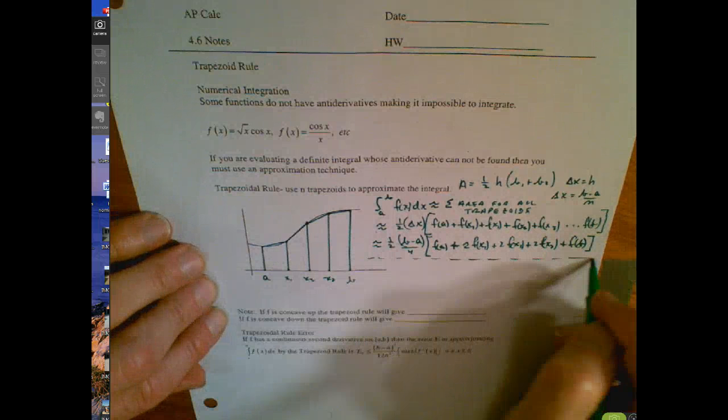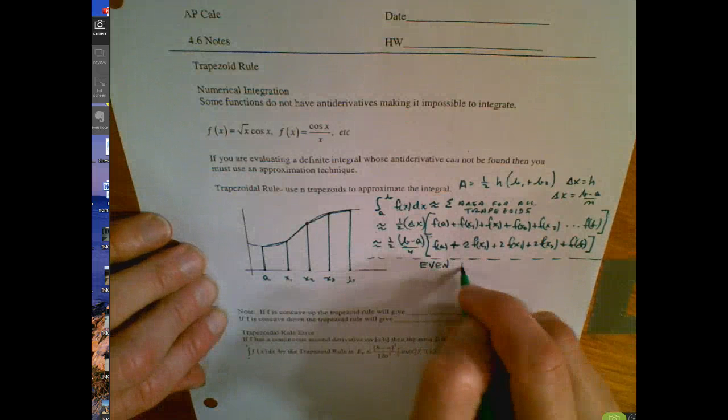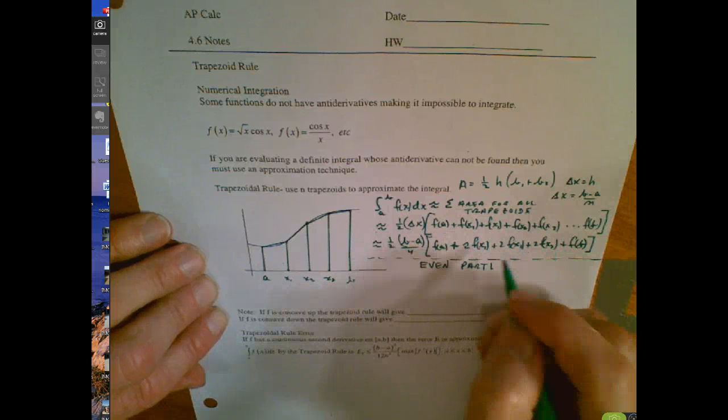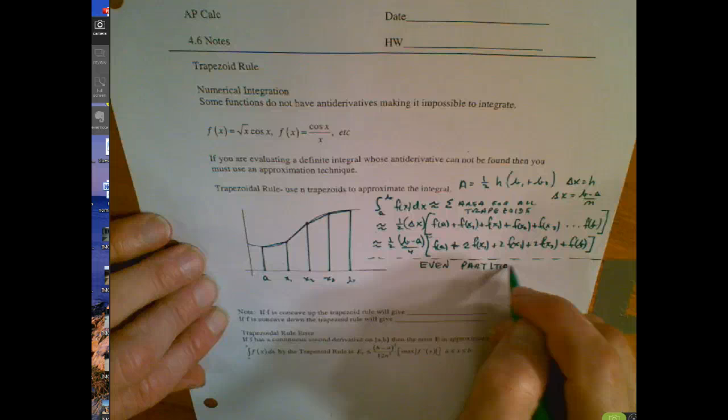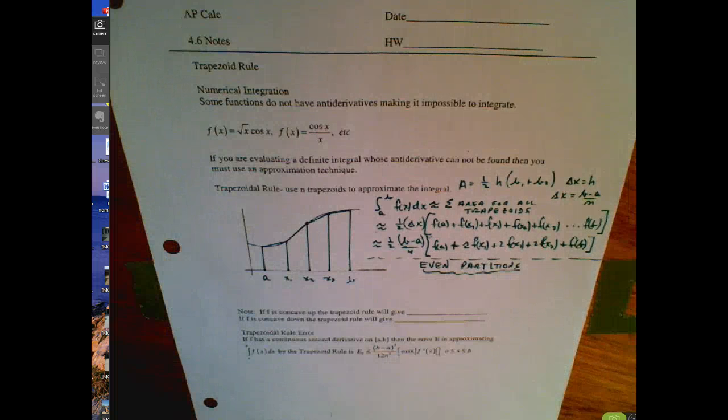Okay, now this only works when we have even partitions. And even partitions are hard to come by. We like to see if we know this by making uneven partitions. So the main thing we want to realize is that we have to worry about the formula with the paraboloid.